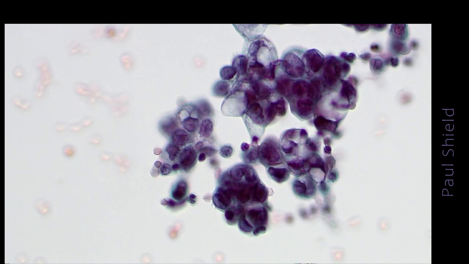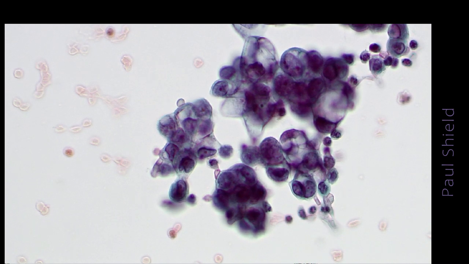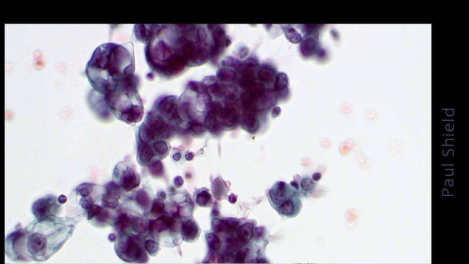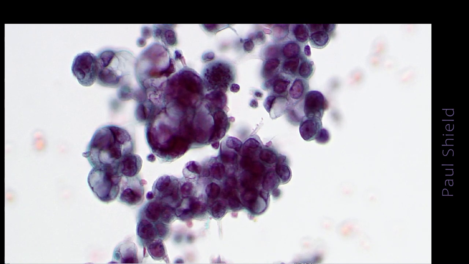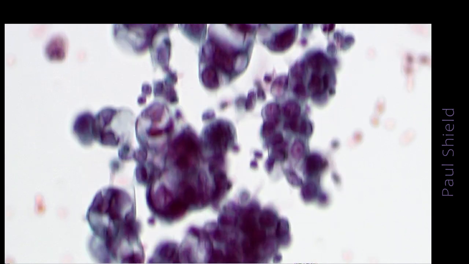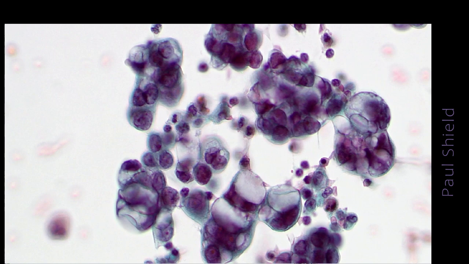Notice how much vacuolation there is within groups of cells here. So mesothelial cells don't usually do that. So just seeing that is a useful feature for identifying adenocarcinoma.